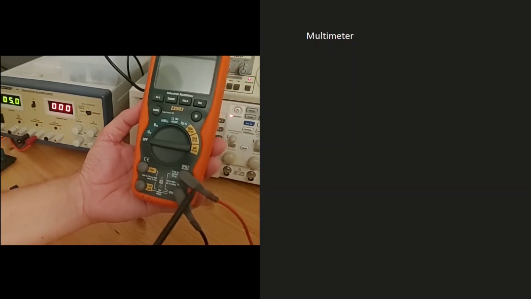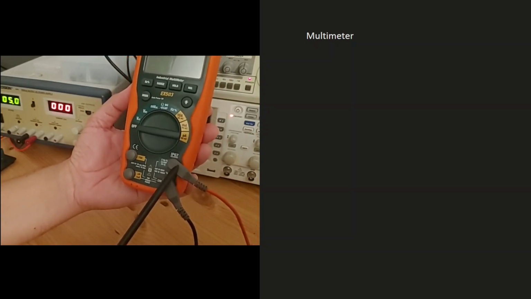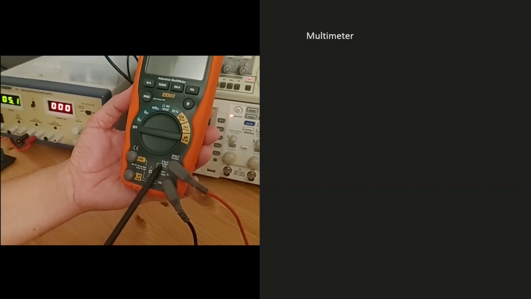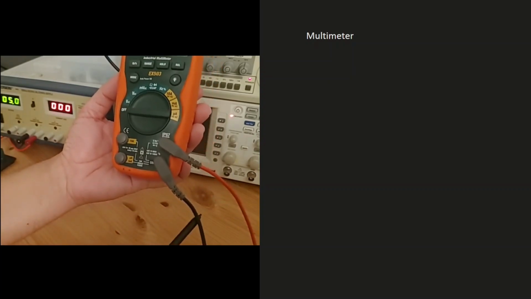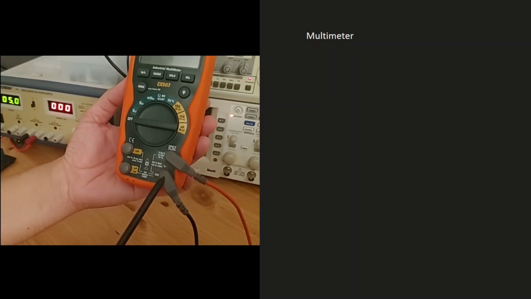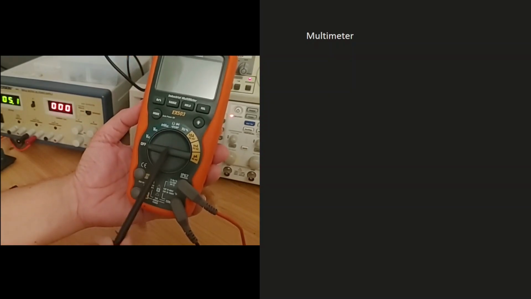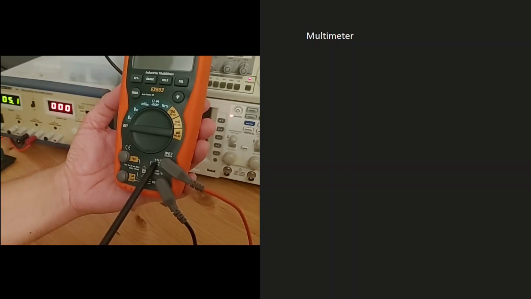As you can see, the red one, which is the positive terminal typically, is connected over here, where you can see all these symbols, voltage, resistance, ohm meter, and so on. And the black one is the common or ground, and that will be the same for all different measurements. So all these functions that we have discussed so far, we will keep the probe in this location.